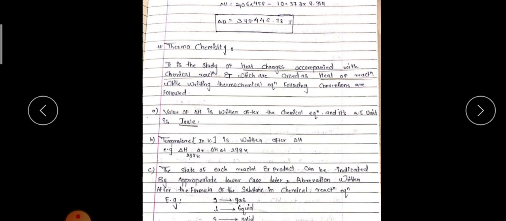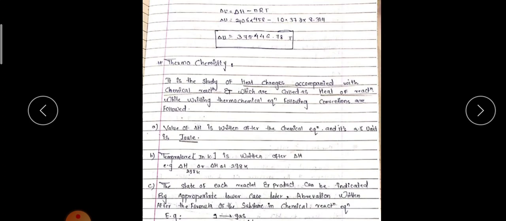And T is 100 degrees centigrade. You can convert into Kelvin: 273 plus 100 is 373 Kelvin. We can substitute it in the formula. You will get delta U is equal to delta H, which has the value, then you can put n as 10, R as 8.314, T is 373 Kelvin. After doing all this, you will get delta U is equal to that much joule. Okay, this is about the numerical based on this topic.